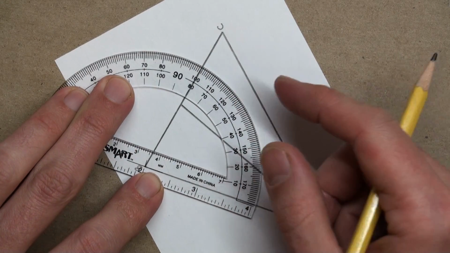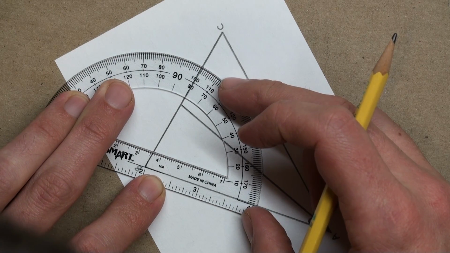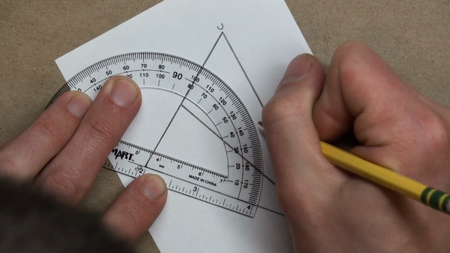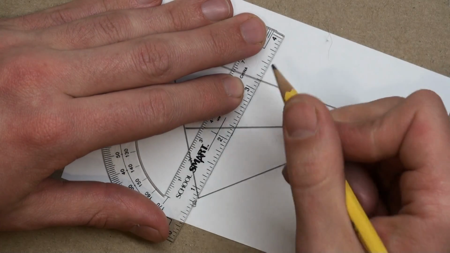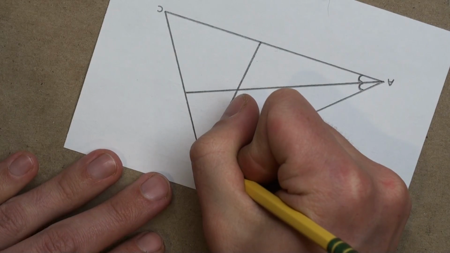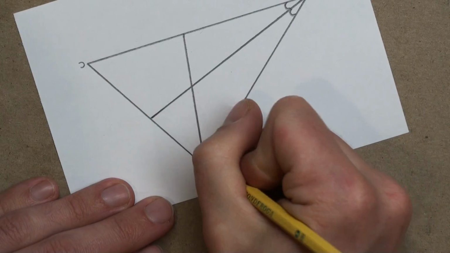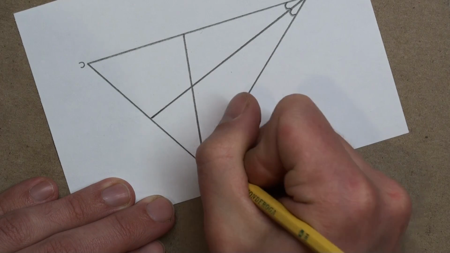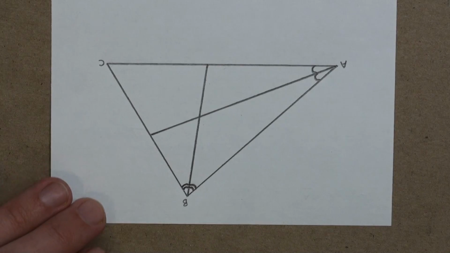Now I want to also draw the angle bisector of this angle, so I'm going to do the same thing. This time this angle is pretty much 80 degrees, so I'm going to go to about 40, and I'm going to draw this angle bisector. Now I know that this angle right here, I'm going to give it 2 angle marks, is congruent to this angle. They each get 2. Congruent angles get the same number of angle marks. So 1 and 1, 2 and 2.